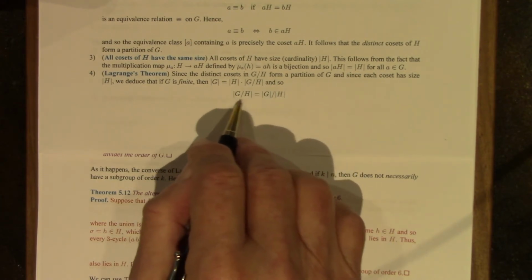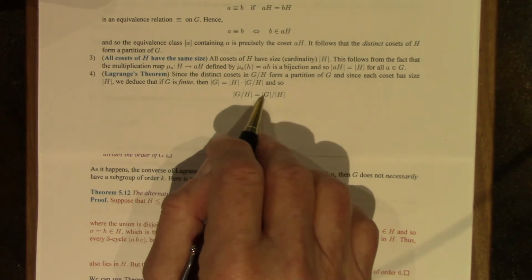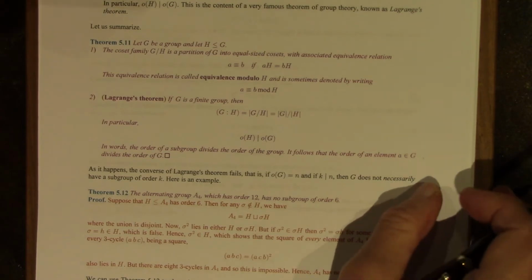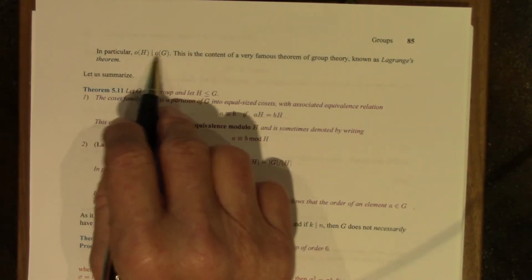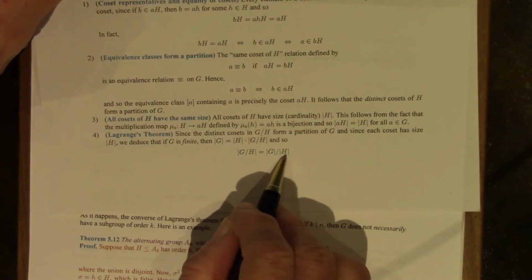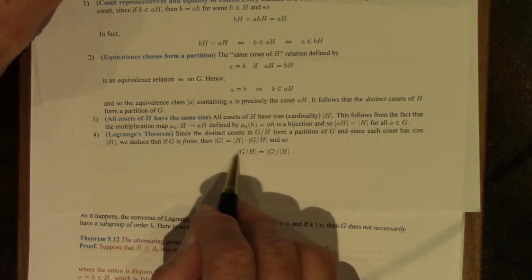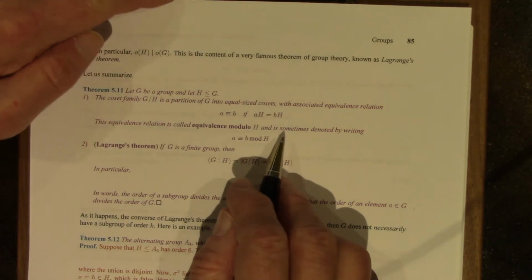This is the index of H in G also. It's the size of G divided by the size of H, and here these things have to be finite or this wouldn't even make sense. In particular, then the order of the subgroup divides the order of the group. Go back here again. The order of H divides the order of G because it's equal to the number of left cosets. And that is Lagrange's theorem.